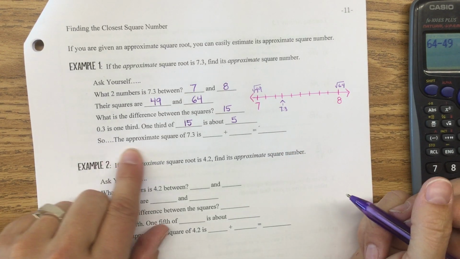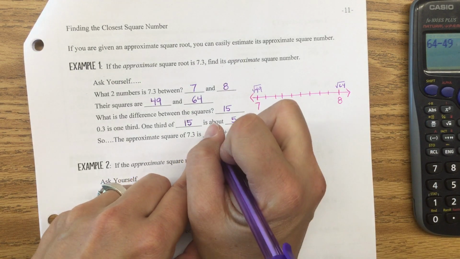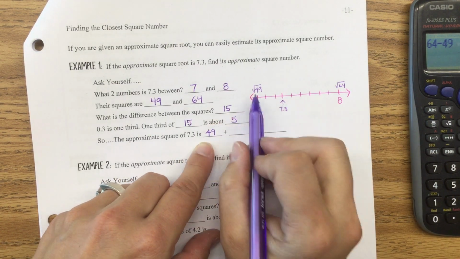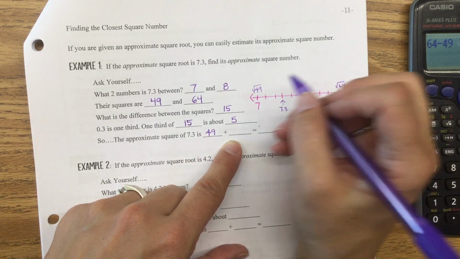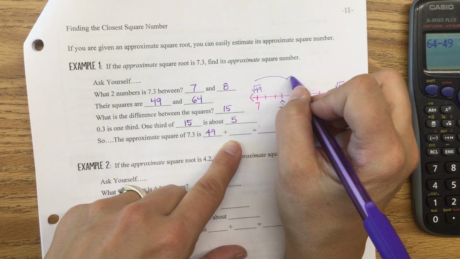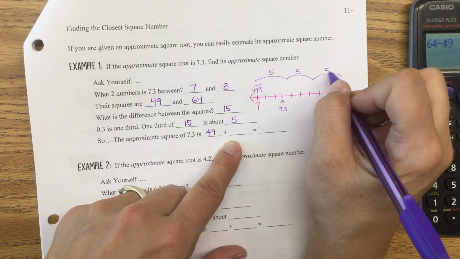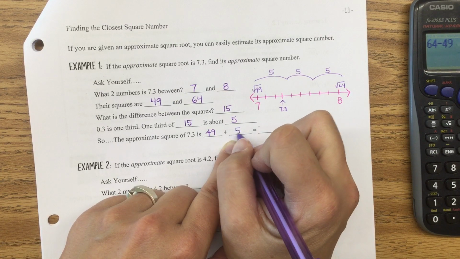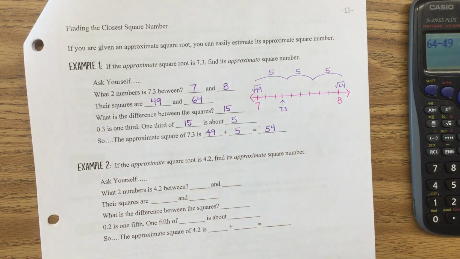Okay, so the approximate square of 7.3 is going to be 49, plus, what's this area here? If we said that this is roughly 1, 2, 3, so this was 5, 5, and 5, then that could be 49 plus 5 gives me 54. Okay, and that's without using a calculator.